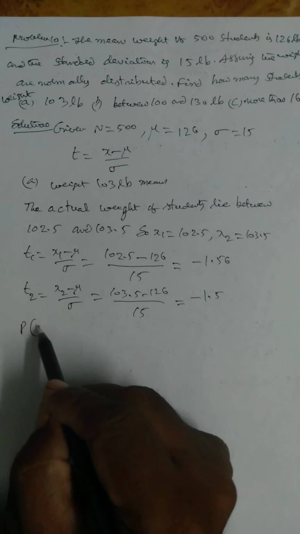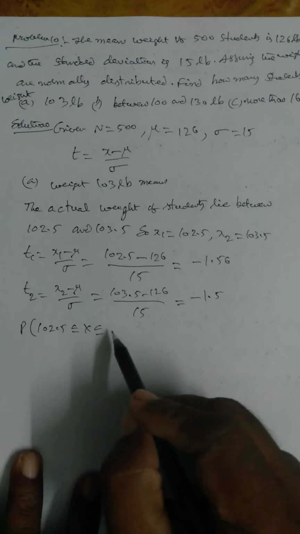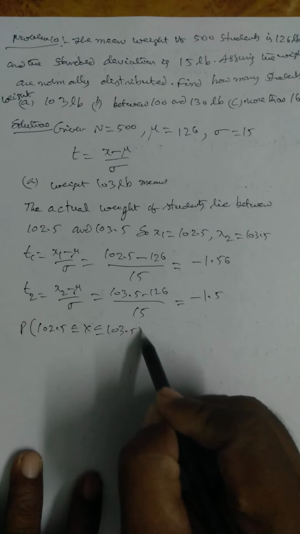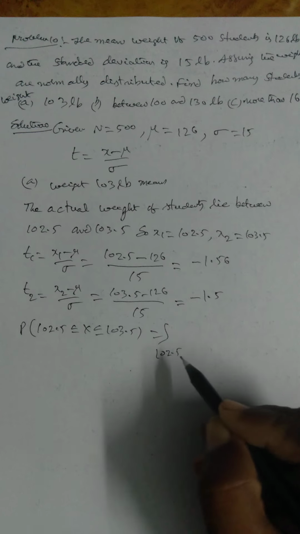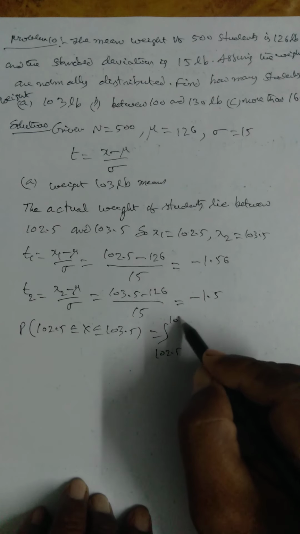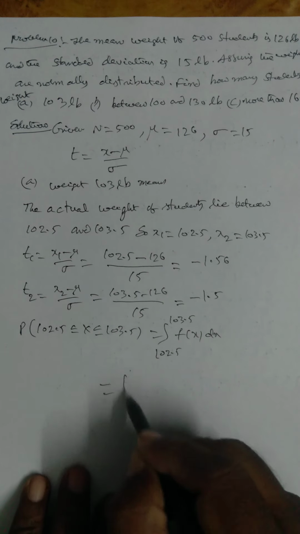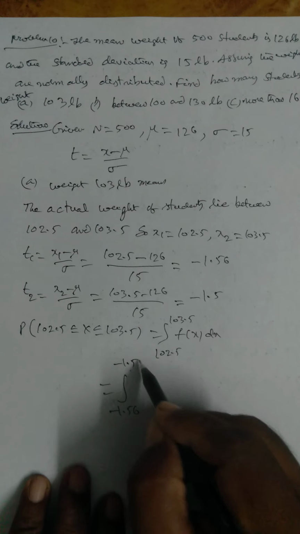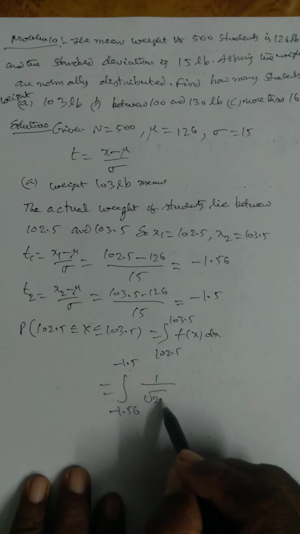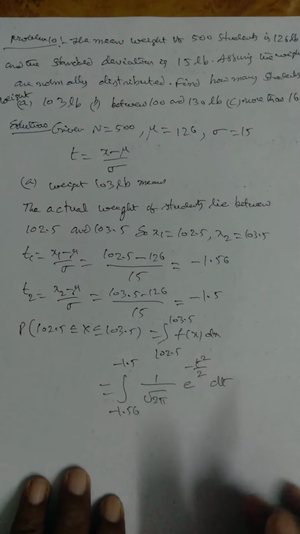Probability 102.5 less than or equal to x less than or equal to 103.5, integral 102.5 to 103.5 f of x dx is equal to t values minus 1.56 to minus 1.5, 1 by root 2 pi e power minus t square by 2 dt.